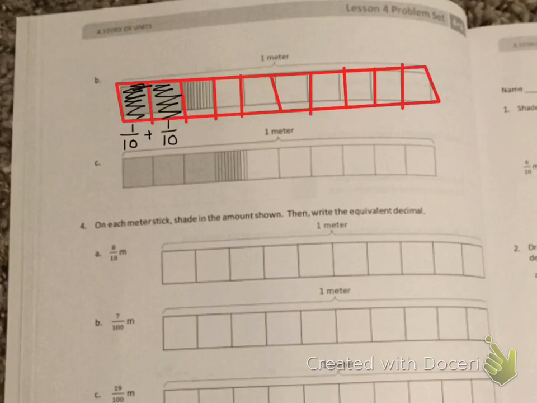Okay. But what's really interesting about this specific tape diagram is that they're breaking this tenth into hundredths. And they have 4 shaded: 1, 2, 3, and 4.